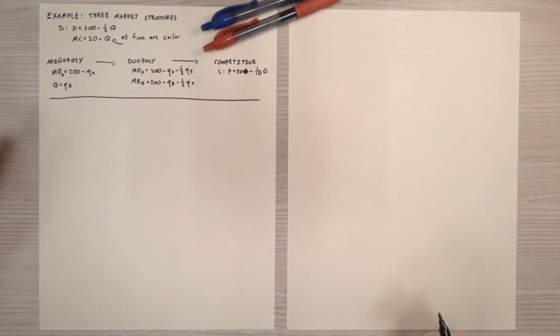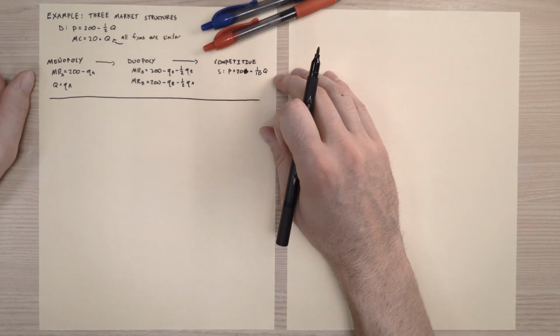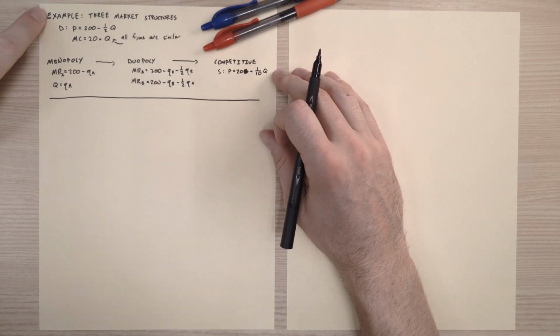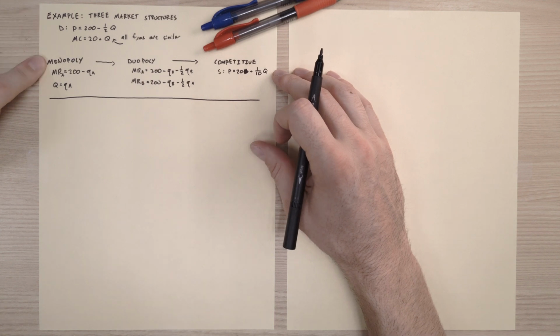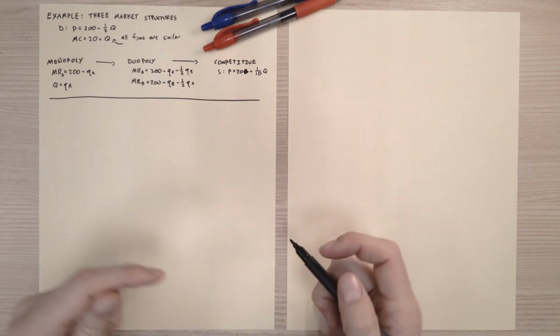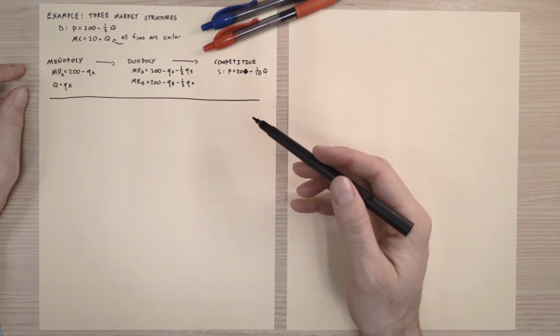All right, just a quick little example here. I wanted to run through an example showing all three market structures in the same question. So that's what we're going to do in this little example.